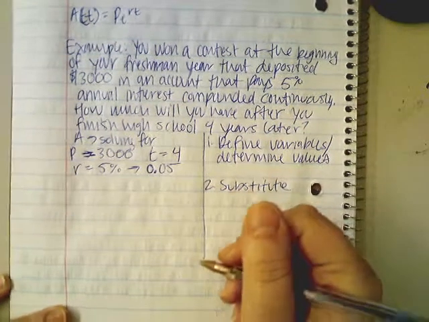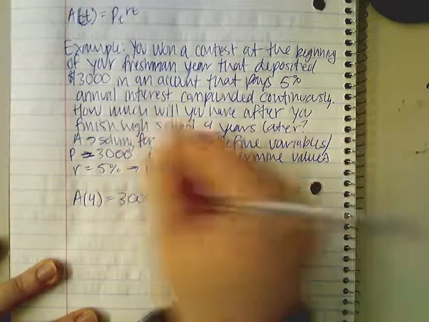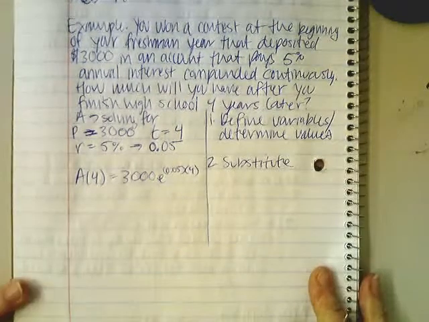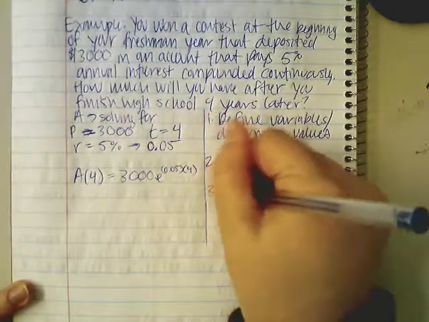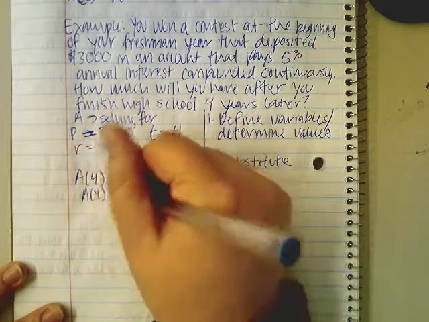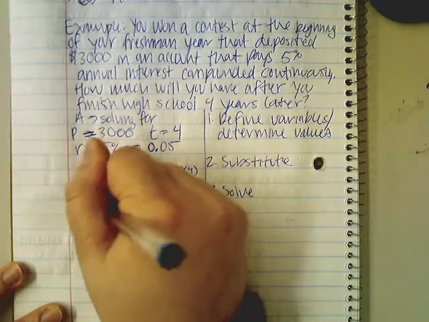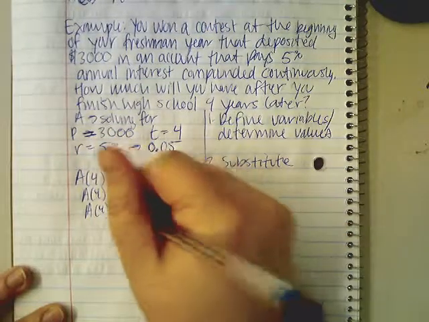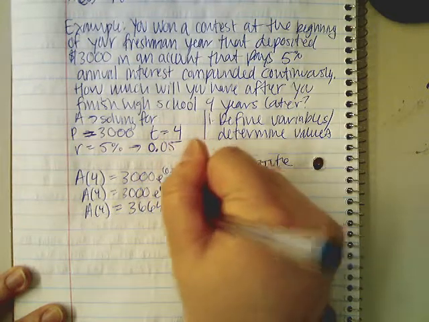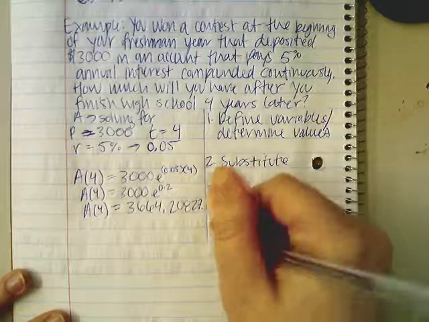So I substitute that in, and I get A(4) equals 3,000 e to the 0.05 times 4. So 0.05 times 4, and then I'm just going to compute that out. So I get A(4) equals 3,000 times e to the 0.2. I plug this into my calculator, so then I get 3,664.20827, continuing on.